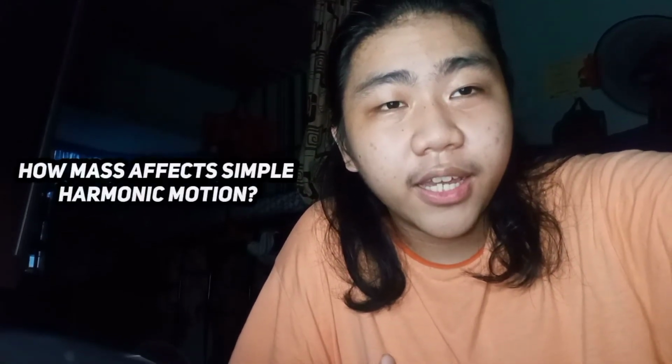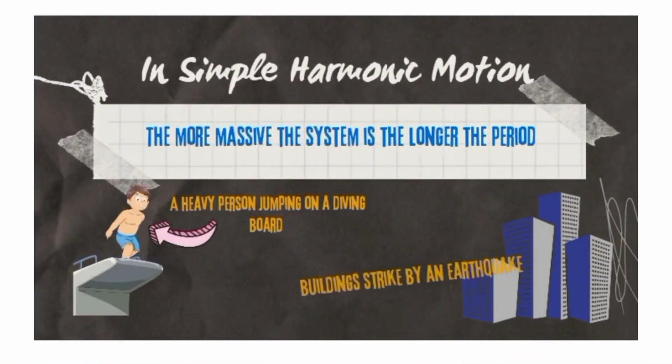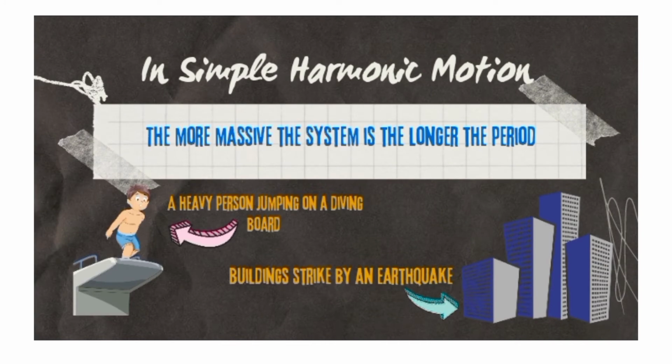Now that we've discussed simple harmonic motion in physics, let us discuss how it is connected in engineering. And a question comes to mind: how does mass affect simple harmonic motion? The answer to that is, in simple harmonic motion, the more massive the system is, the longer the period. The best example for that is on this screen.